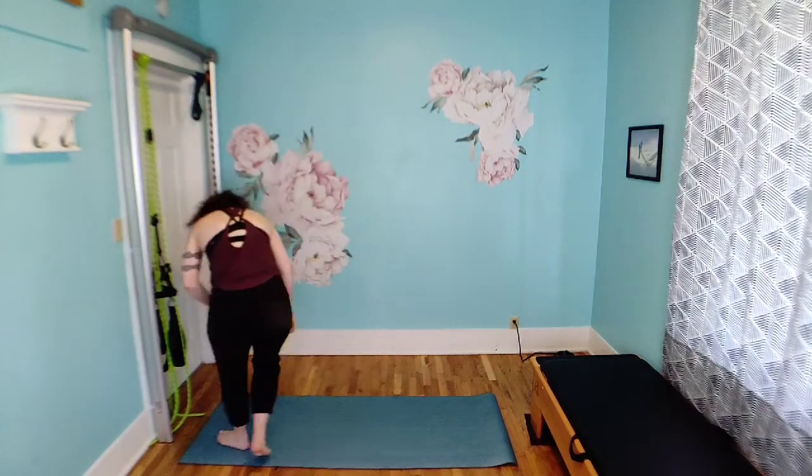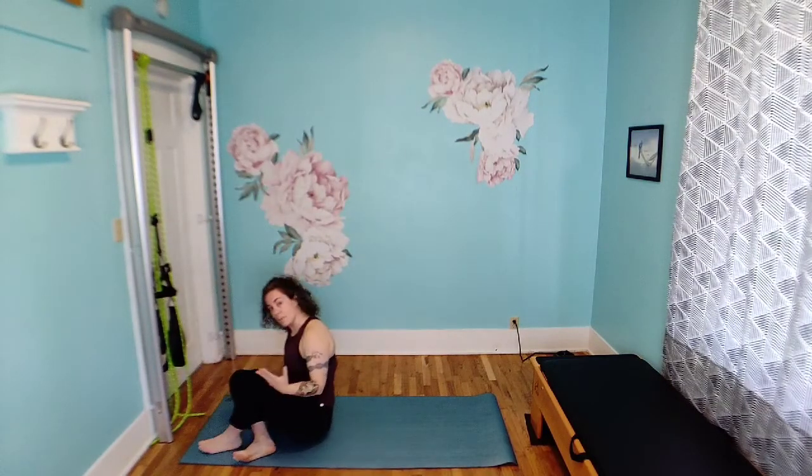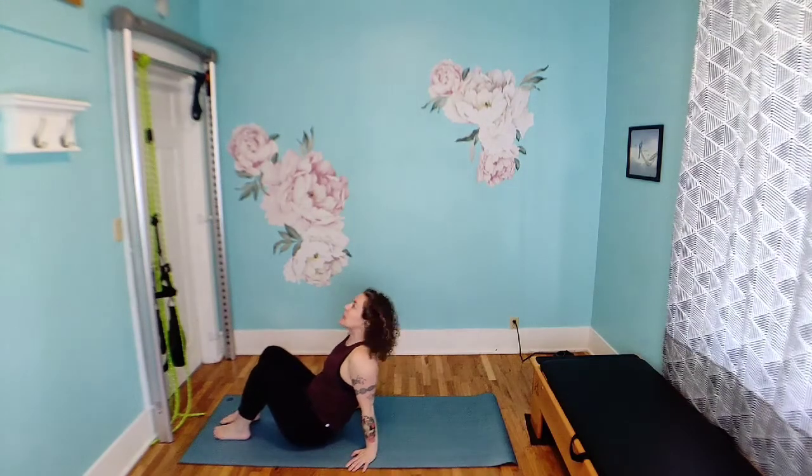So, we're going to lie down and we're going to talk about how to feel them work without needing to press your low back into the ground. We're just going to do a couple of simple things here, and then you can apply this to any abdominal exercises that you do ever.